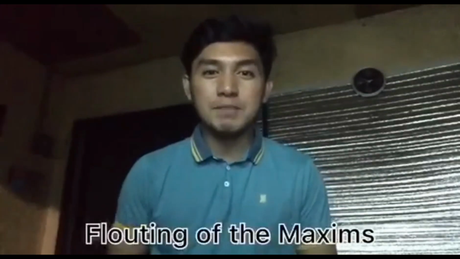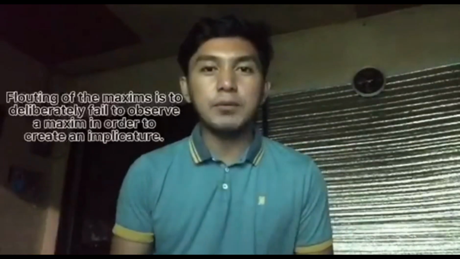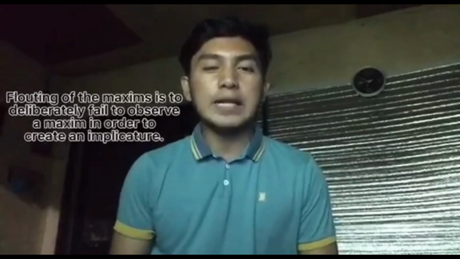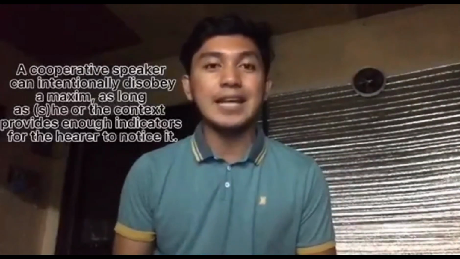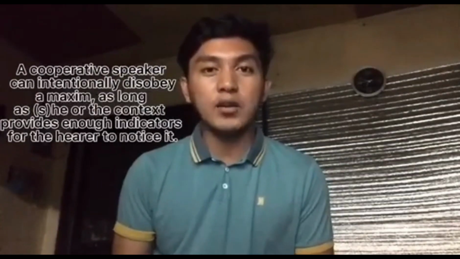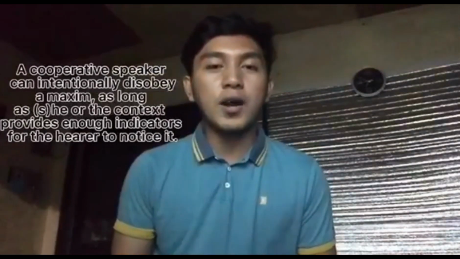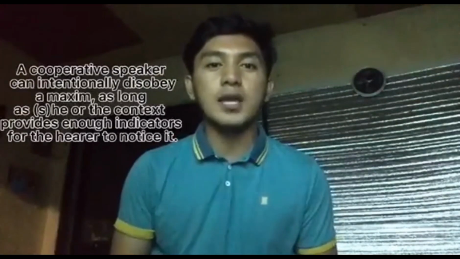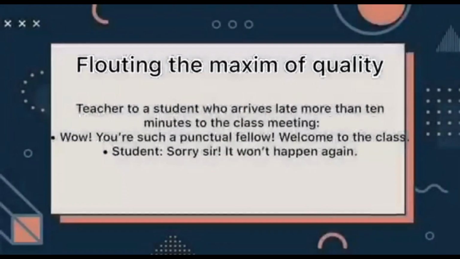Now, we are going to talk about flouting of the maxims. Flouting of the maxims is to deliberately fail to observe a maxim in order to create an implicature. A cooperative speaker can intentionally disobey a maxim as long as he or she or the context provides enough indicators for the hearer to notice it.